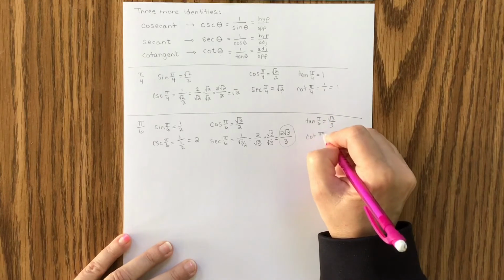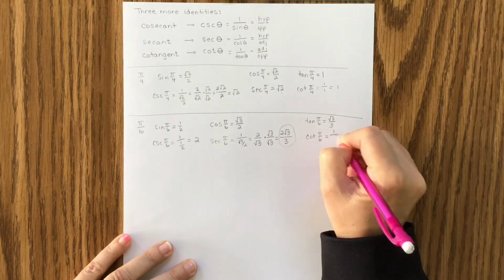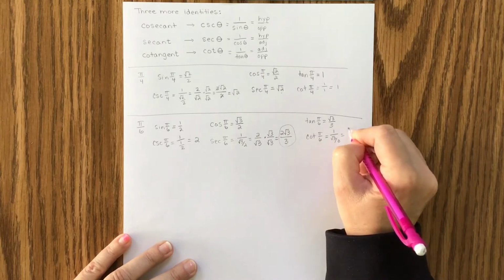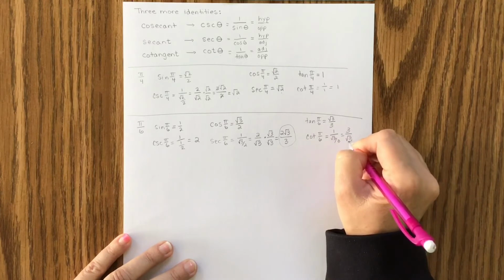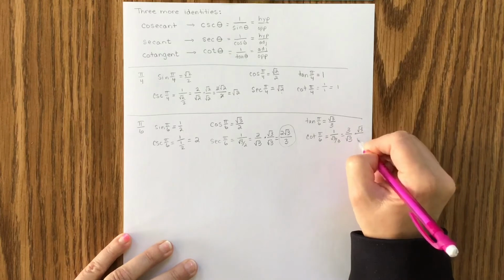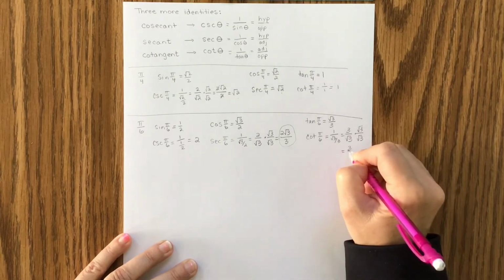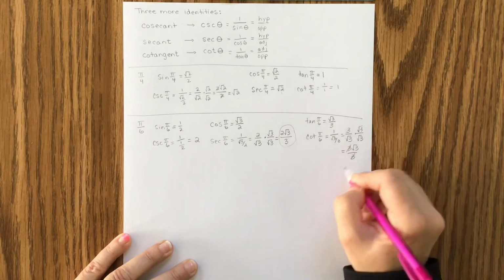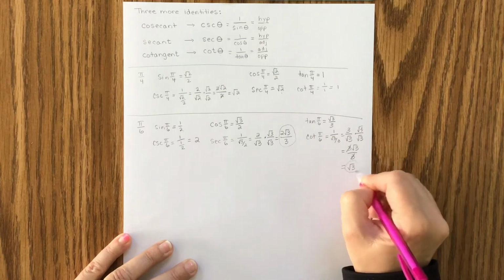Cotangent of pi over 6 would be the reciprocal of that, 1 over root 3 over 3, or you could just write 3 over root 3, and you'll need to rationalize that. So multiply top and bottom by root 3. On top, you'll get 3 root 3. On bottom, you'll get a 3. So this simplifies to root 3.